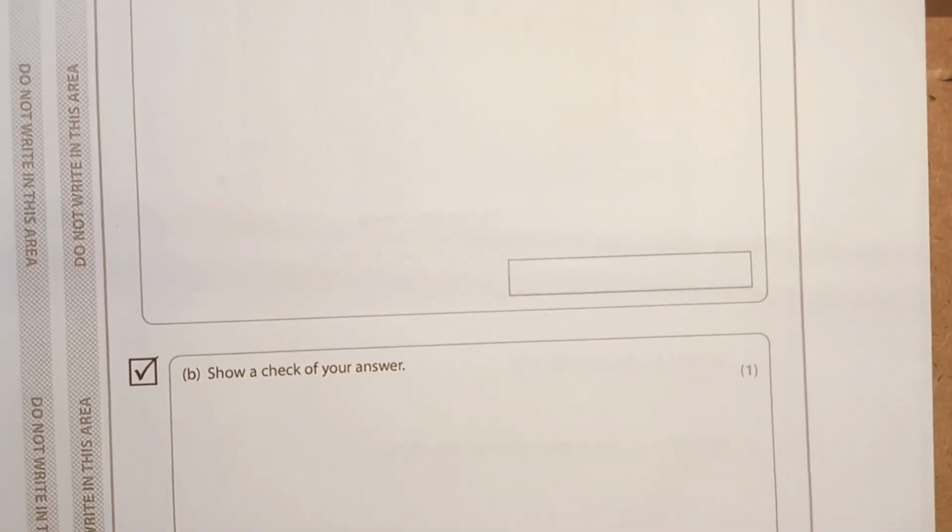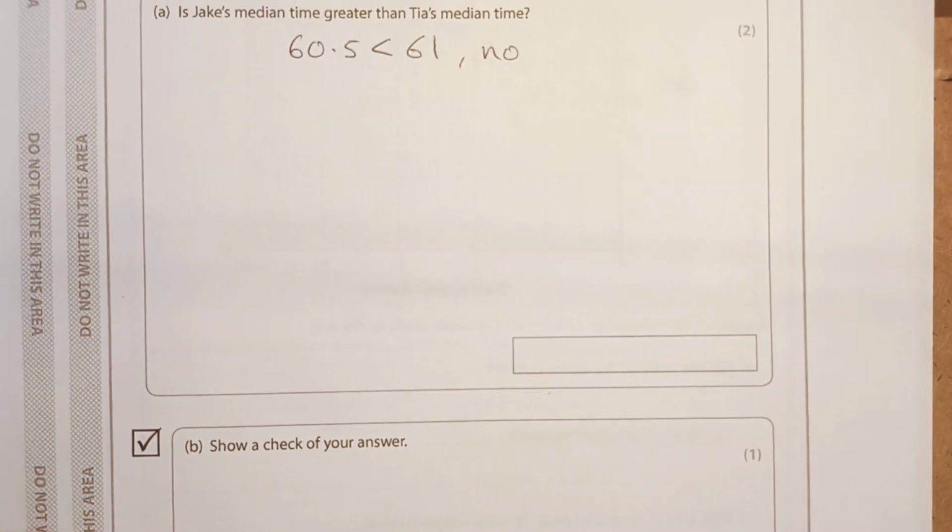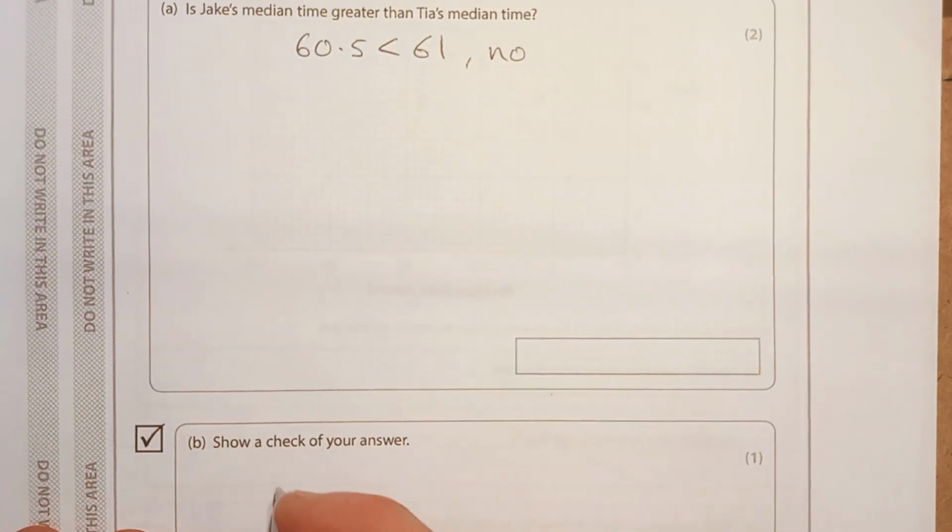Then we've got part B, show a check of your answer. Well, we can work backwards. We had a value of 60.5, so we can do 60.5. And then we divided by 2, so we can multiply that by 2.